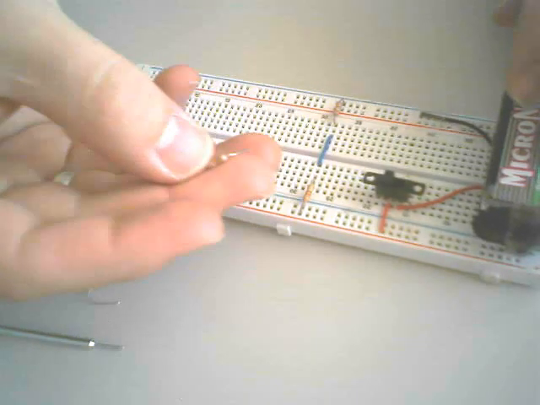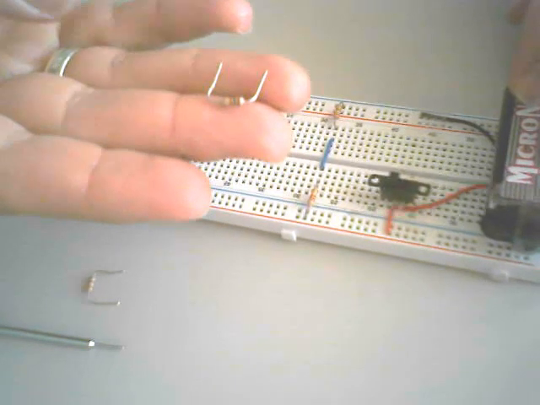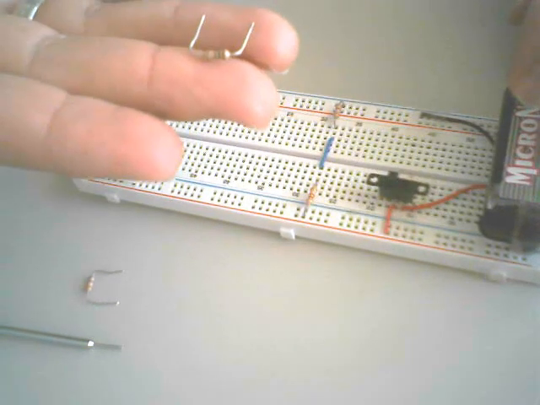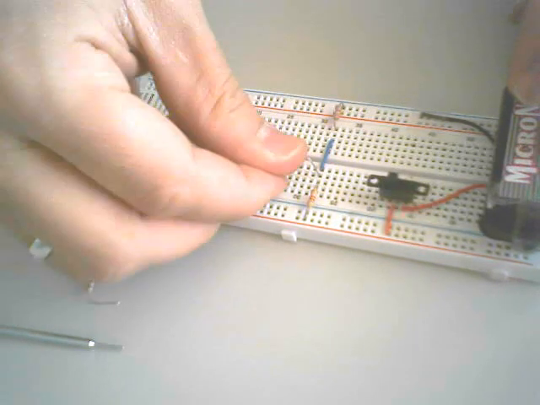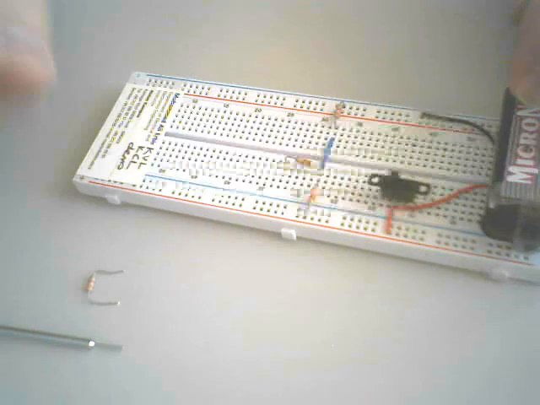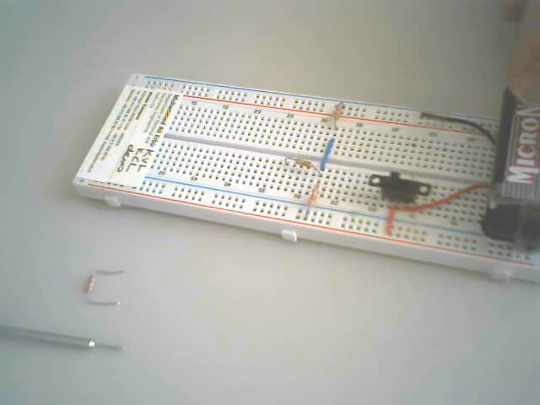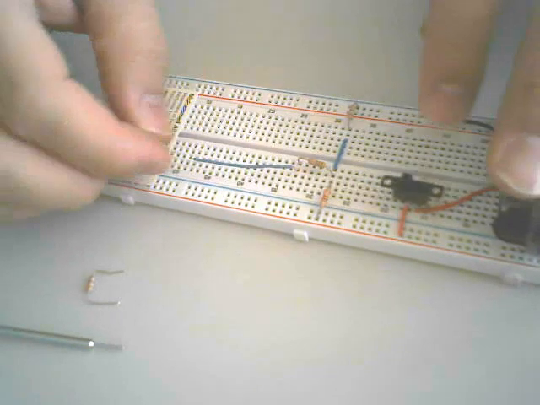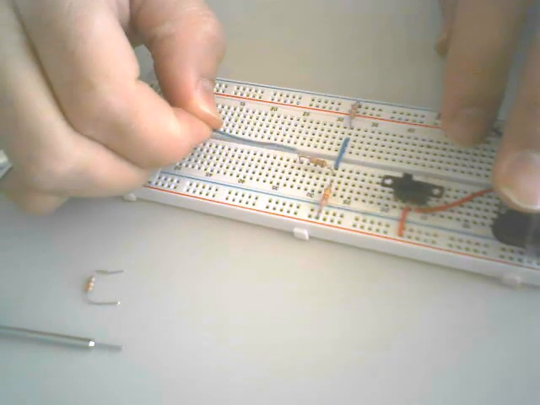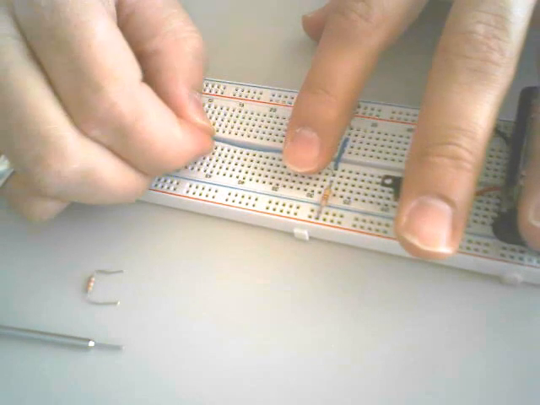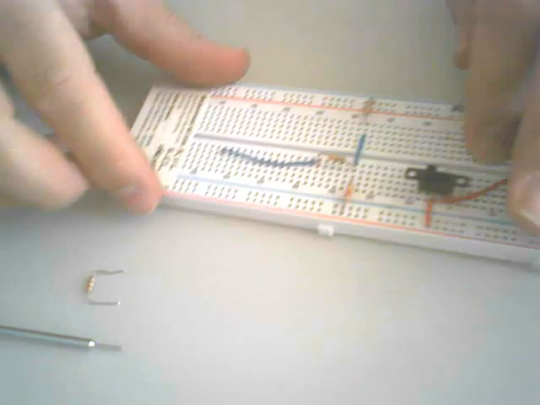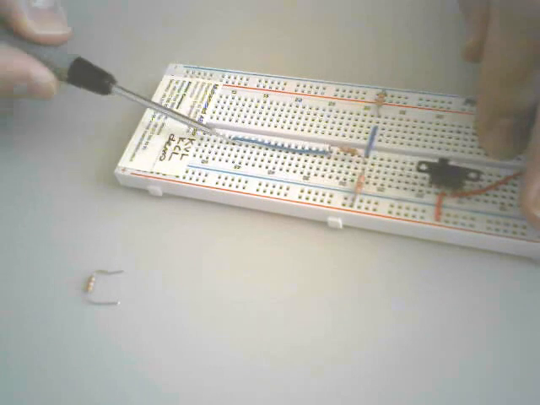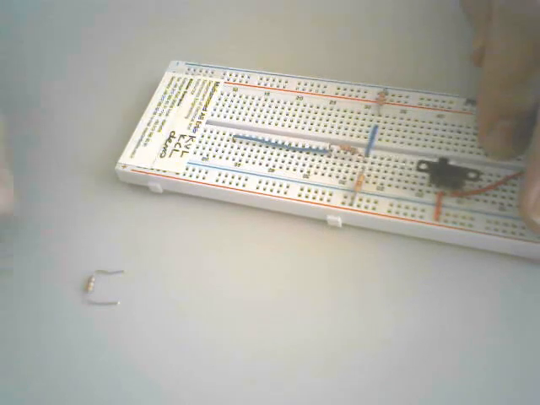This is a 1.5 kilo ohm resistor. It's brown, green and red. I'm inserting it here, and I put a connector cable, conductor.